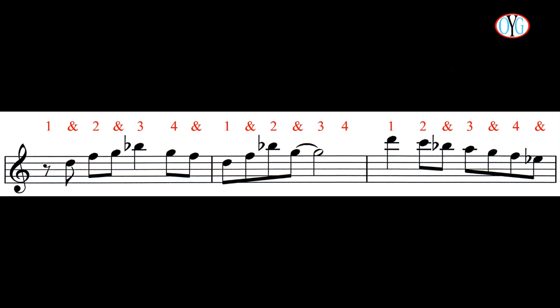Okay, so you see, this isn't really difficult when you're not dealing with pitch, which is what the notes actually are, but more just looking at their value. Okay?